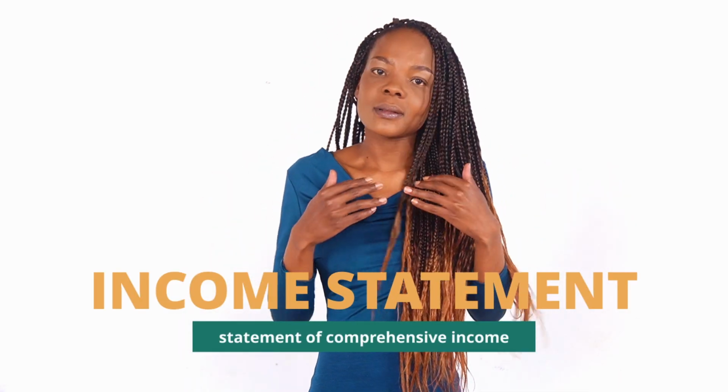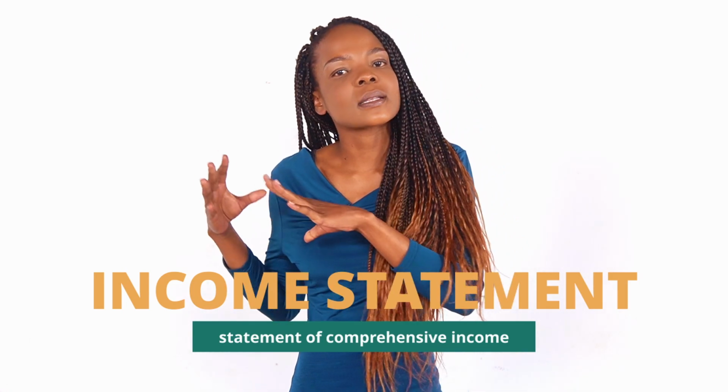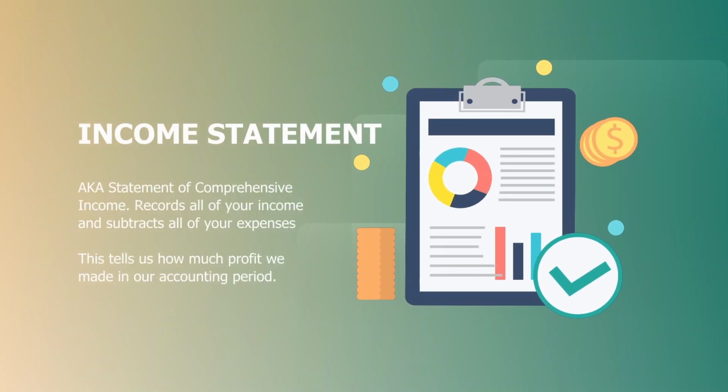Us fancy people like to call it the statement of comprehensive income. So if you ever hear that term, please know that it's just a very fancy term for income statement or profit and loss statement. This is where we record all of our income and minus all of our expenses. This document is important because it tells us how much profit we made in our accounting period. And this figure is important because it increases your equity in your balance sheet.